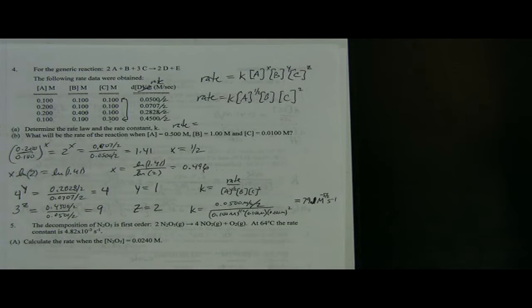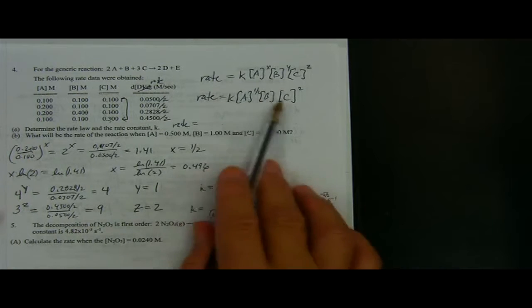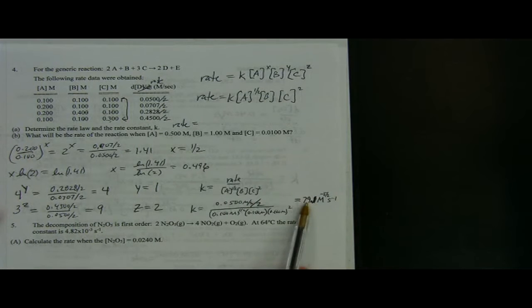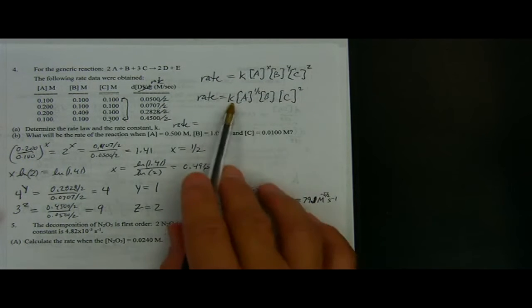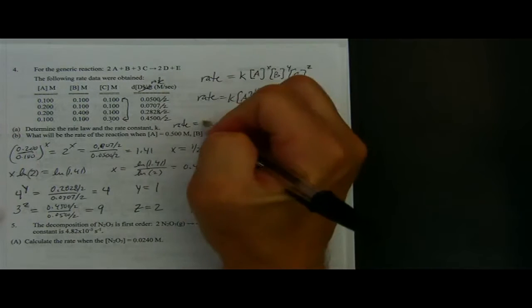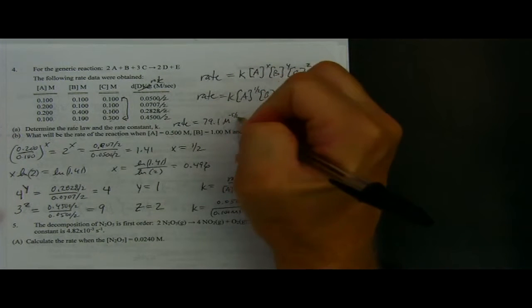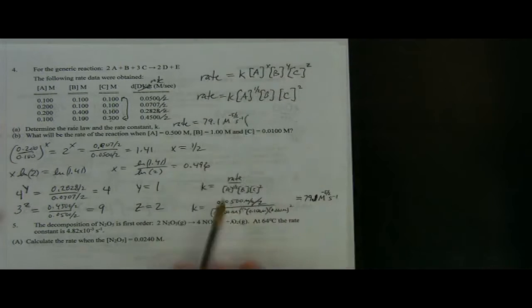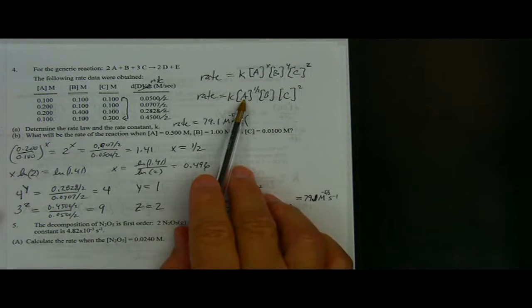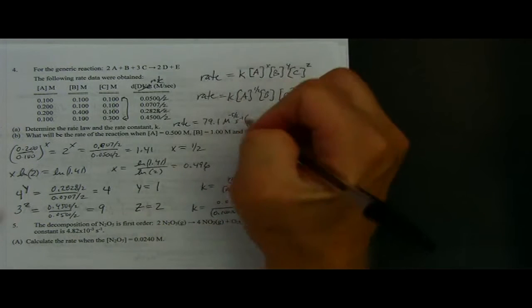Anybody? Plug in the concentrations and put in the rate constant. The rate constant is equal to 79.1 molar to the minus 1/2, seconds to the minus 1. Then we would put in the concentration for A that's given, which is 0.5.